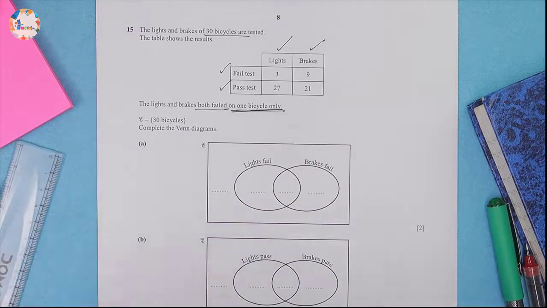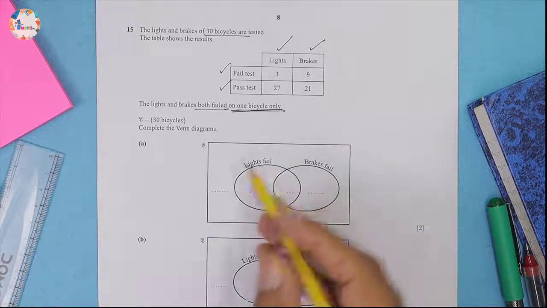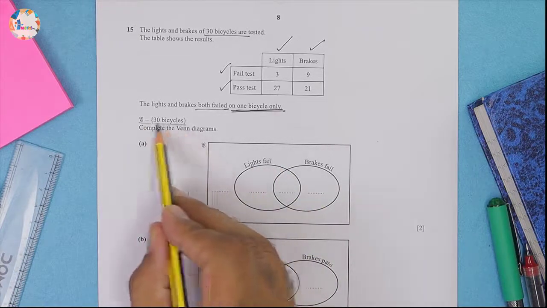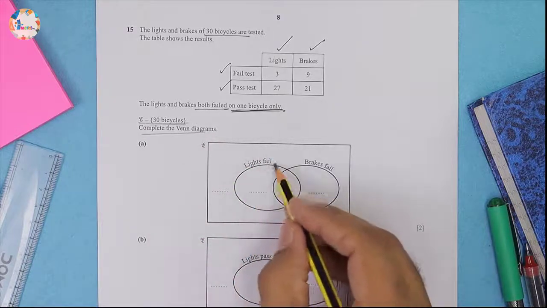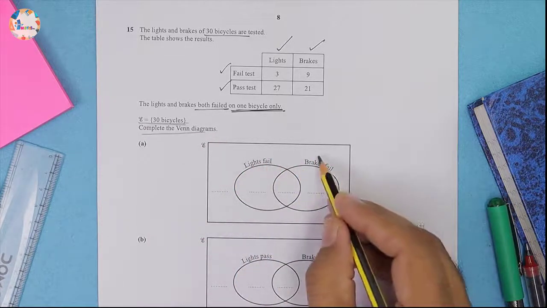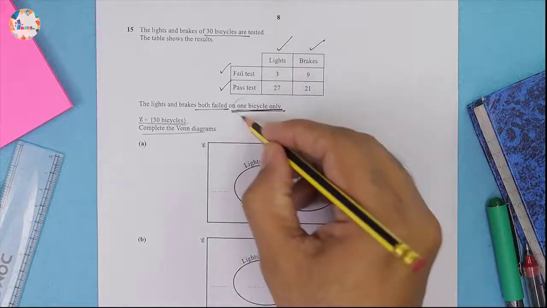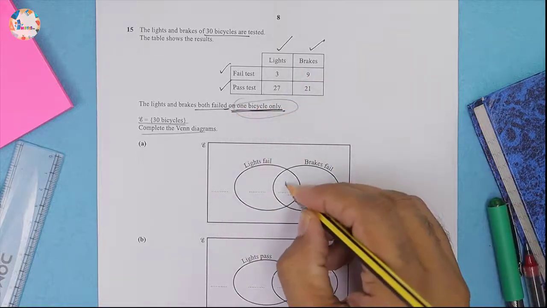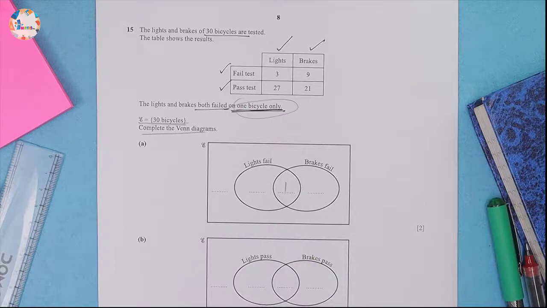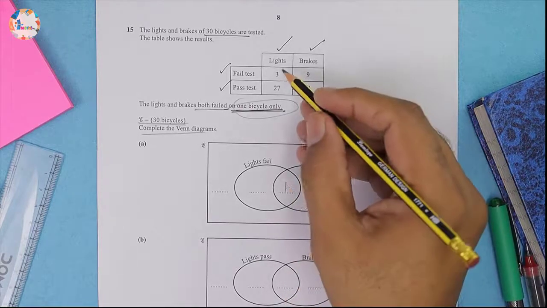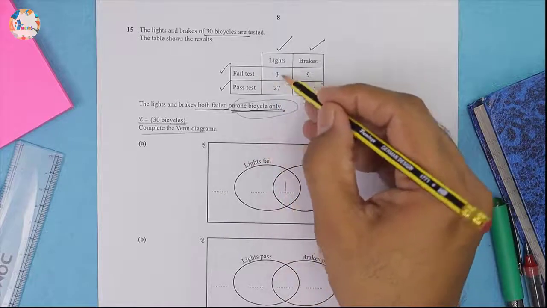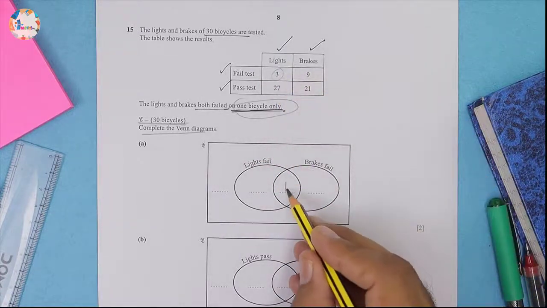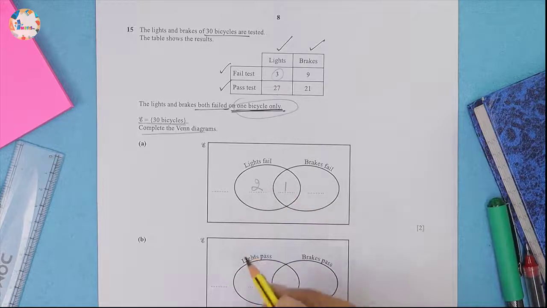So it means that both failed. They're saying universal set is 30. Complete the Venn diagram. So for A part, this is lights failed and this is brakes failed. Both failed is only one bicycle. So we can put over here 1. Now from here we come to know that lights fail are 3. So out of 3, 1 is over here. So 2 remaining will be here.